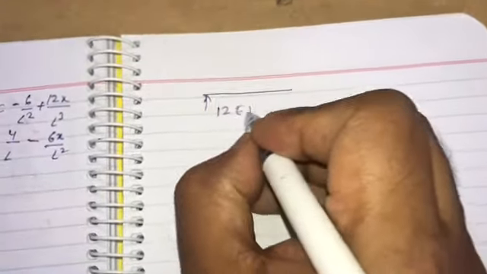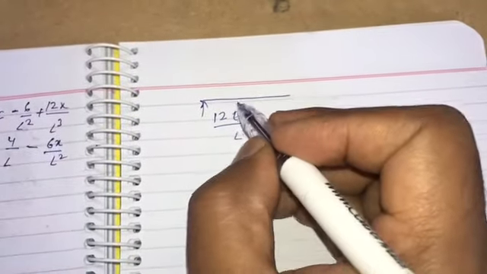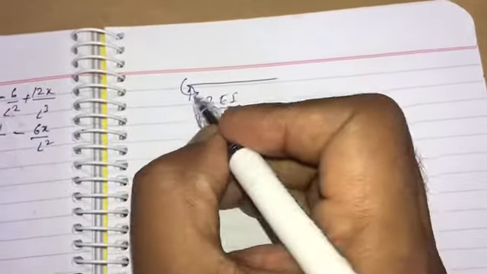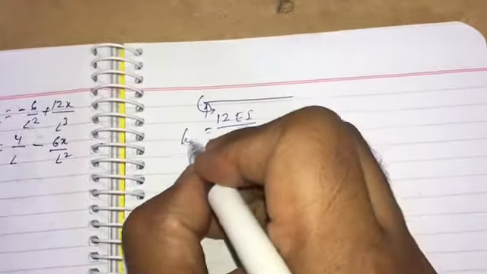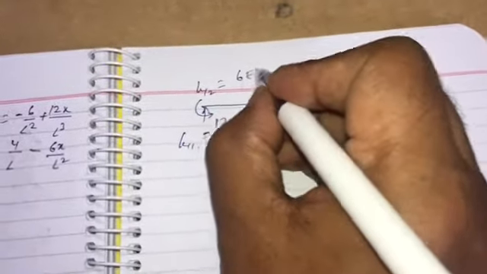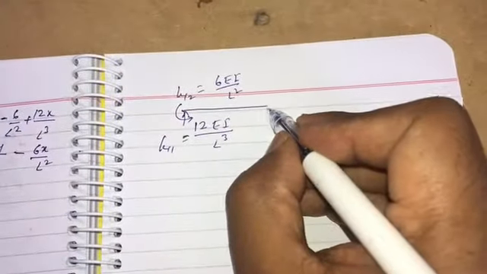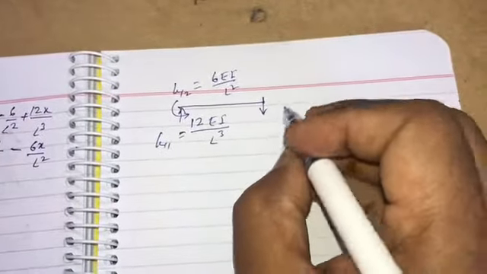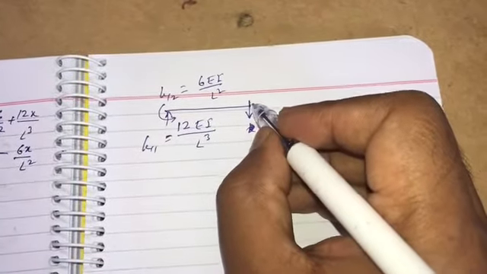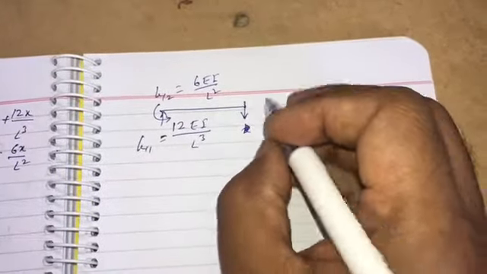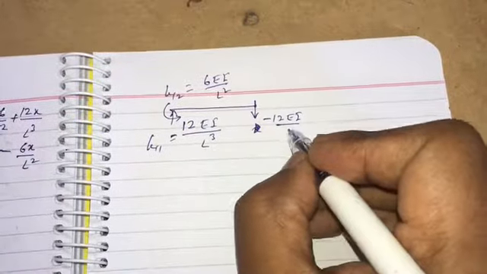So you have a beam here, and then you have K11 is equal to 12EI over L cube. Okay, and then you have a moment that is anticlockwise because we got the positive value, and the value of that moment, that is K12, is equal to 6EI over L square. And this also, here we know the value we get is negative, so we have drawn it downward, and this is minus 12EI over L cube.